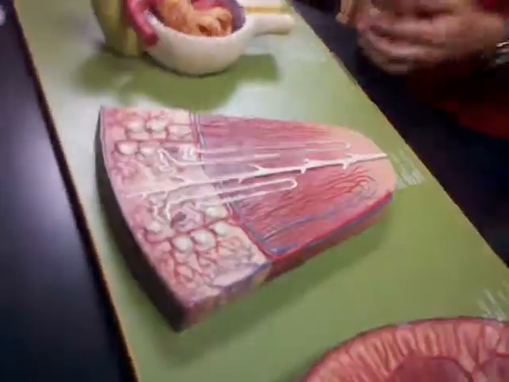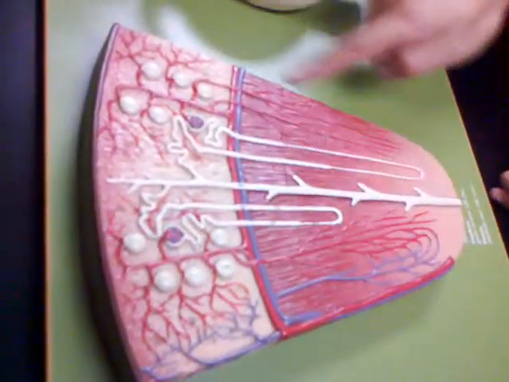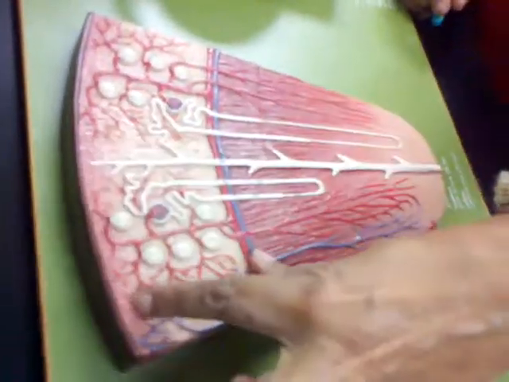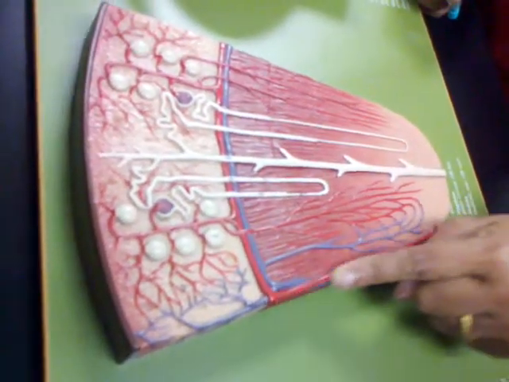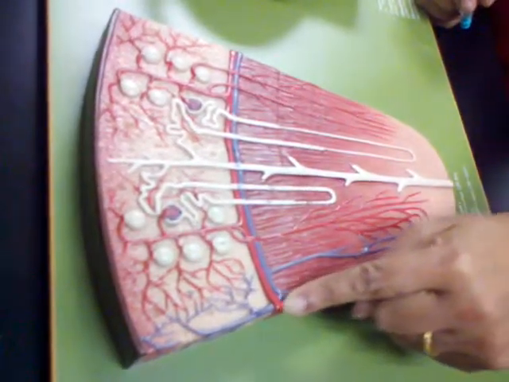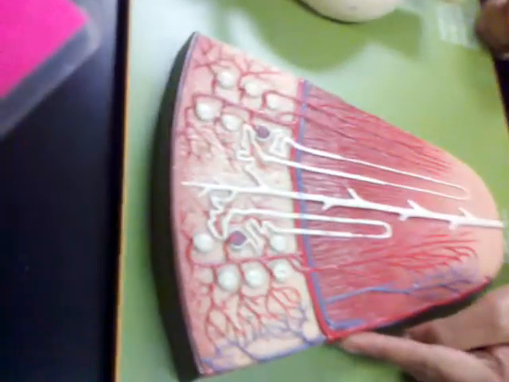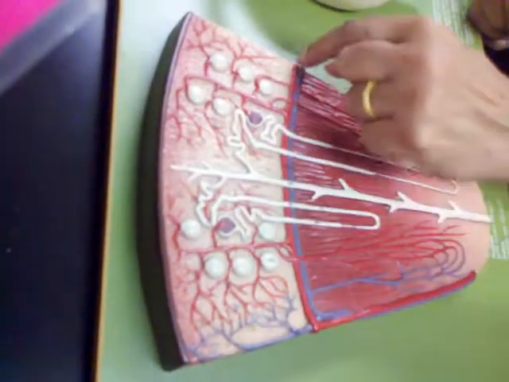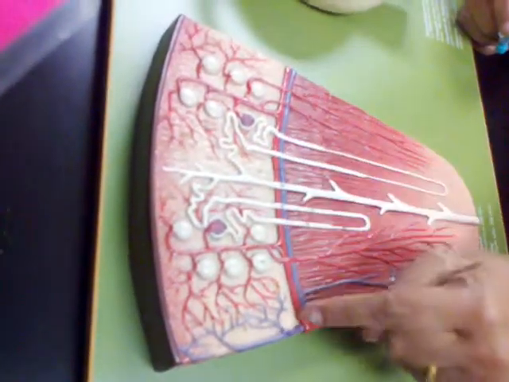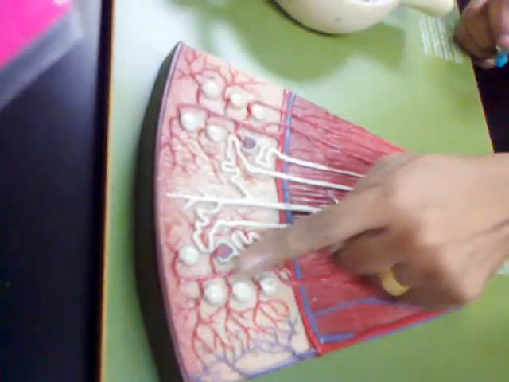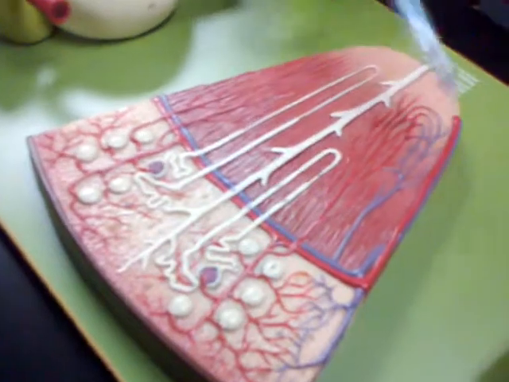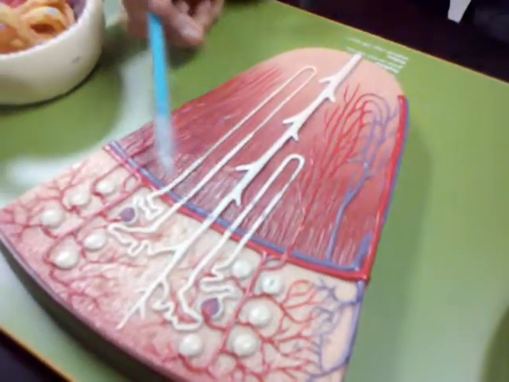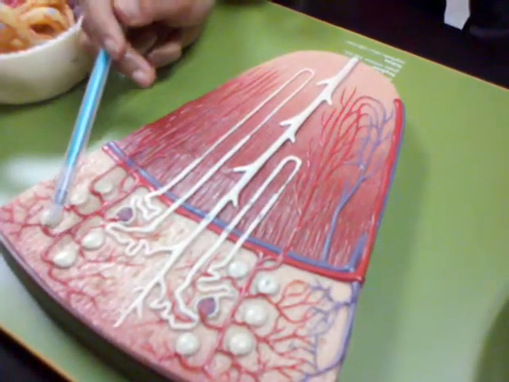Now, if you look here, what is this one structure? Medullary pyramid, that's right, and it's the cortical region above it. You can see some very good blood vessels. What's a blood vessel that runs between pyramids? Interlobular artery and interlobular vein. And when it arcs around the medulla, what is it called? Arcuate. And then what is this radiating in? Cortical radiating artery. So interlobar, arcuate, and cortical radiate artery.